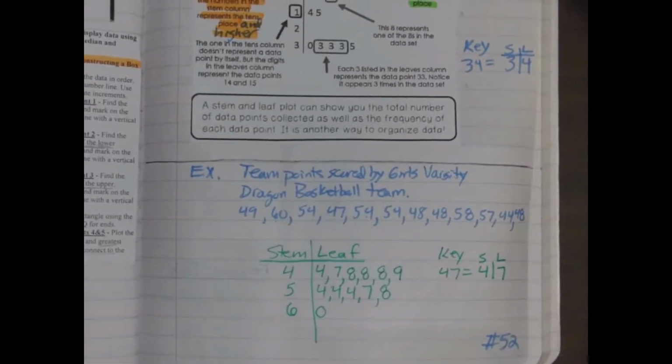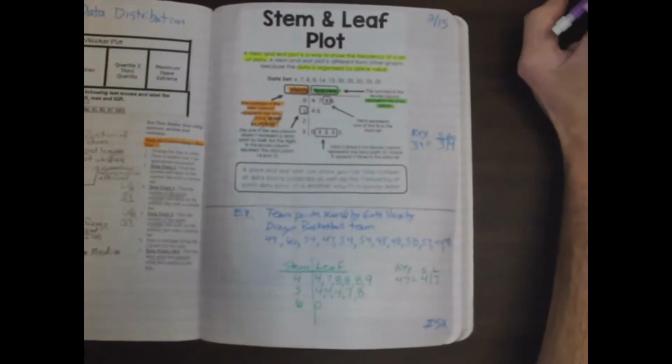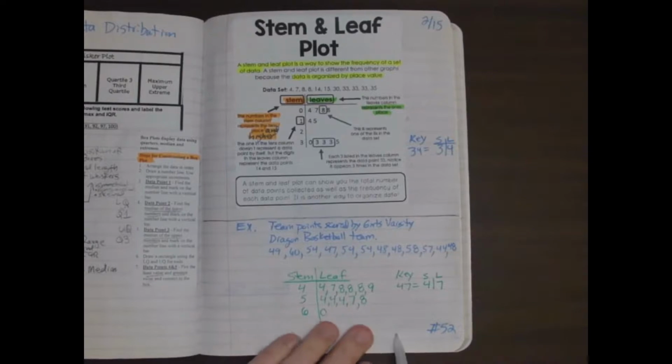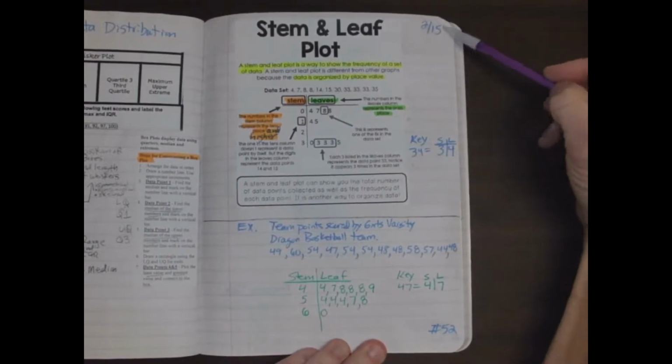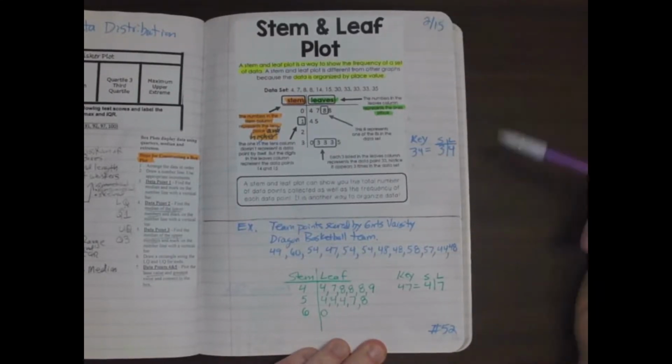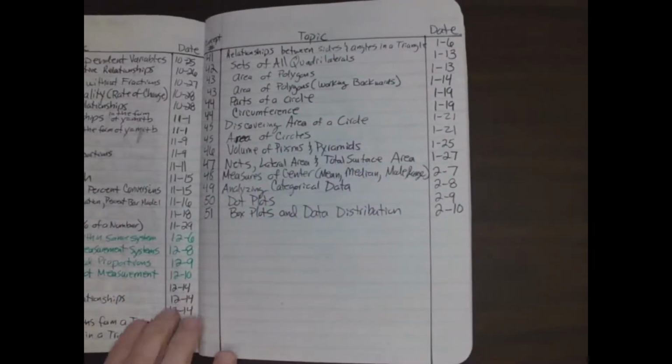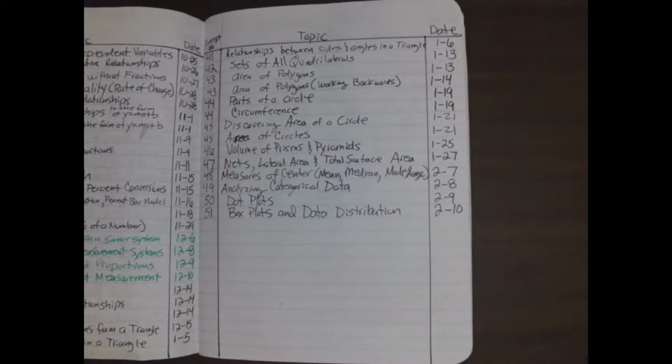Please make sure you have your notes inside your interactive notebook that match these right here. So we have 2/15, February 15th, number 52. And then when we go back over to our table of contents, we'll just put down the exact same as there.